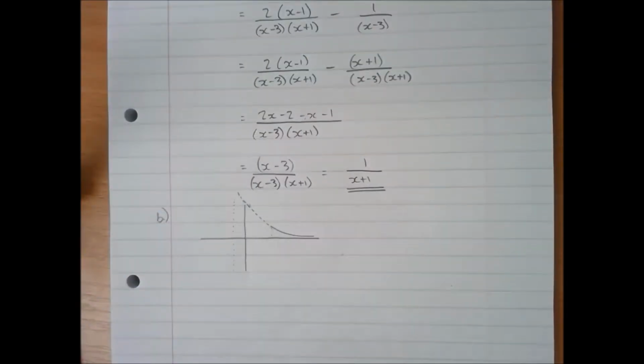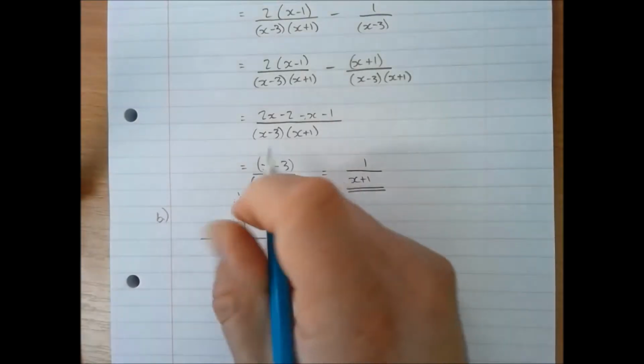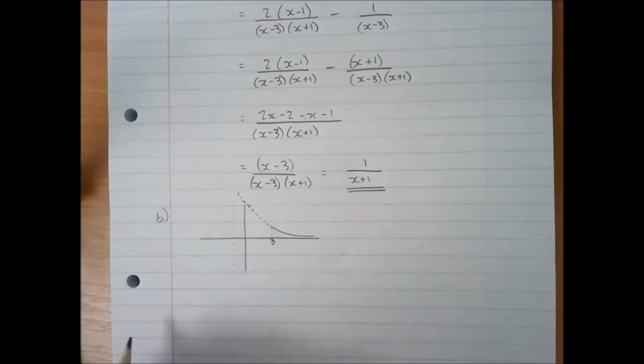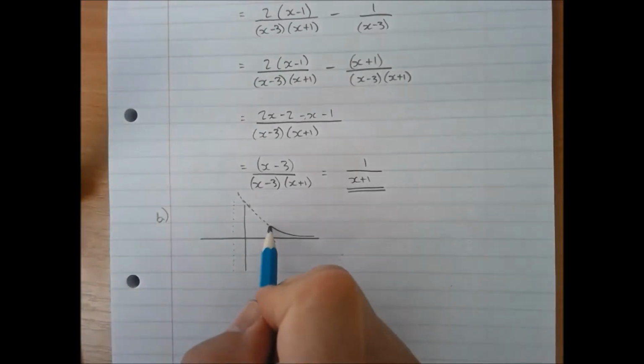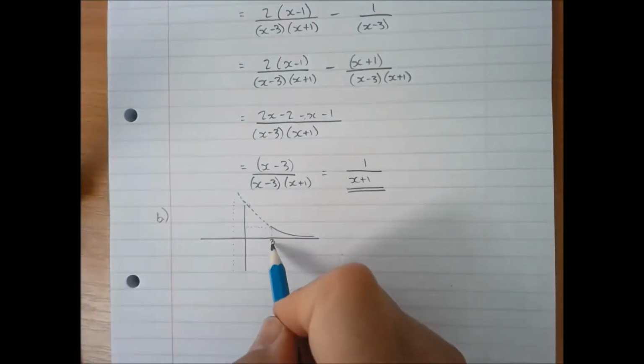In part B, we're asked to find the range of f. A graph can be very helpful for that, so I've drawn a sketch of the graph of 1 over x plus 1. But we were told that this function had a restricted domain, and it only worked for values of x that were greater than 3, which is why I've drawn part of it with a dotted line and a solid line to represent what we actually get. As you can see, we very clearly have an upper limit here, so we need to find out what the value is when we plug in x equals 3.